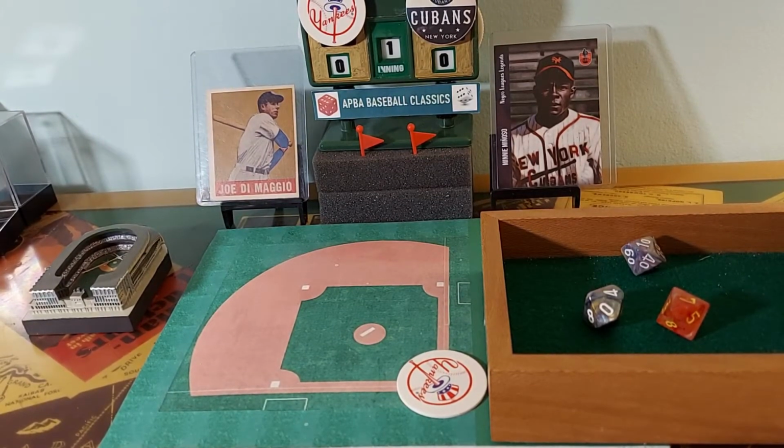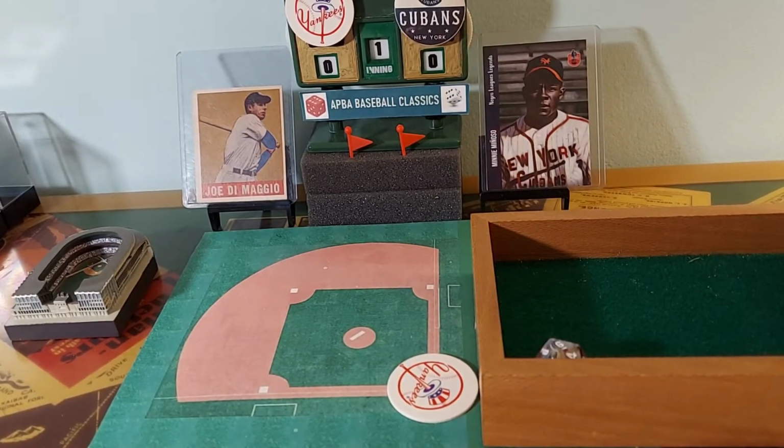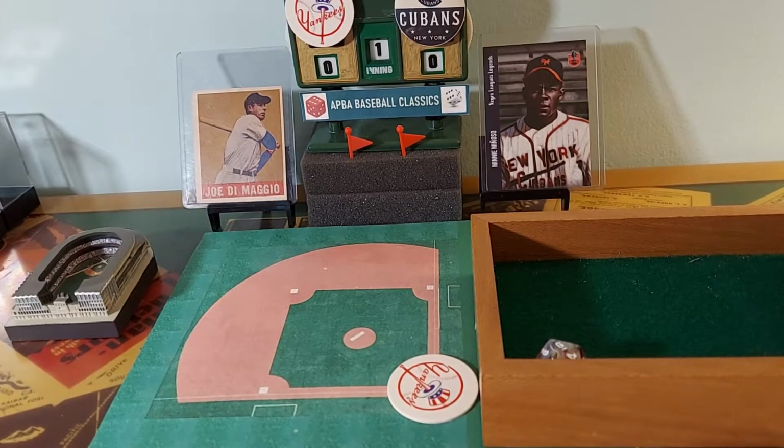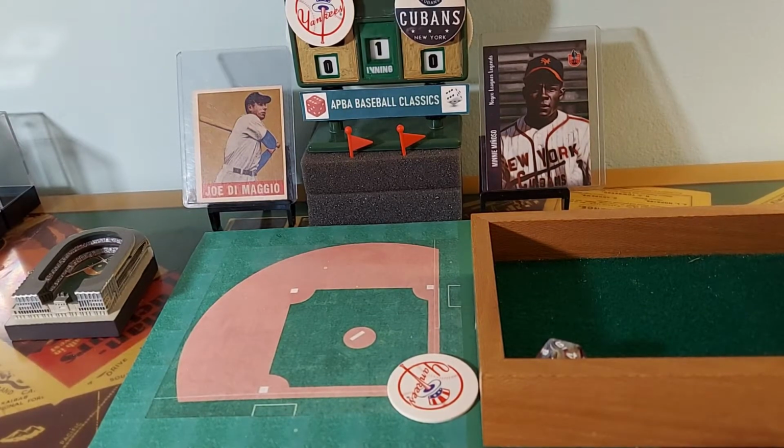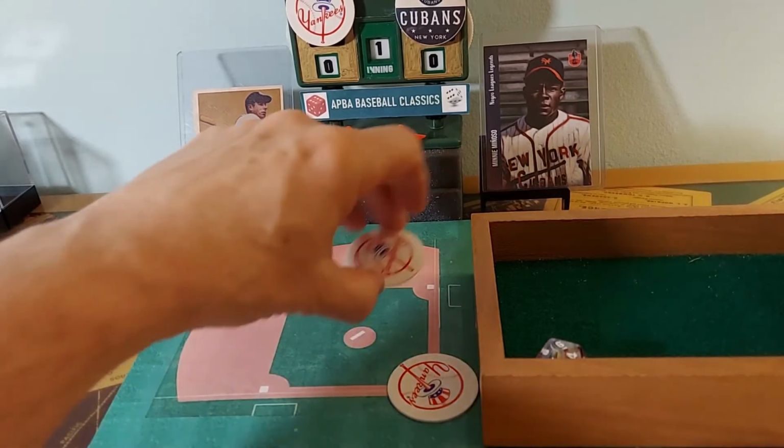That is a roll of 8, and that's going to be a base hit. So we'll roll a 20-sided die to determine the type of hit. That's a 6. That's a single. Ground ball past the shortstop. Rizzuto is on first.